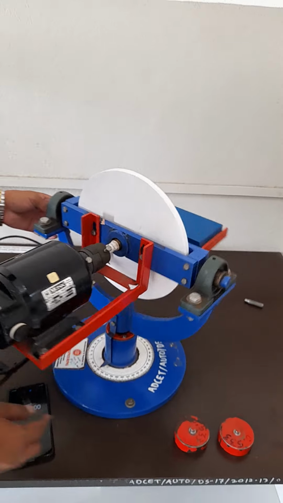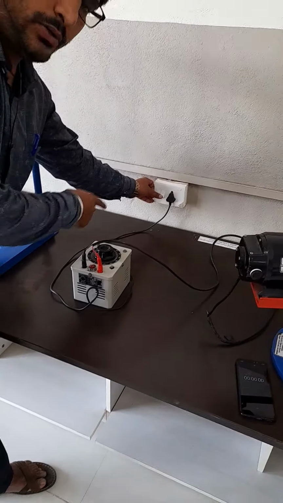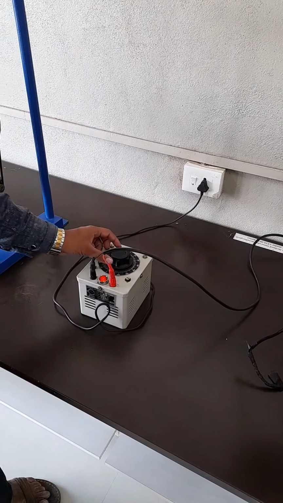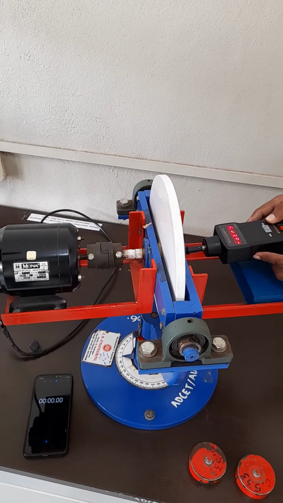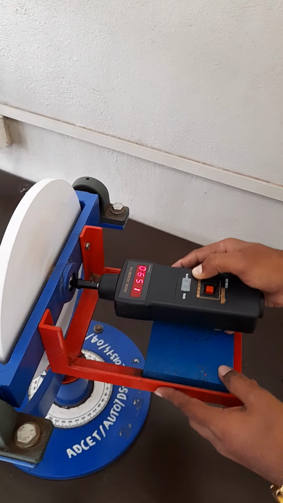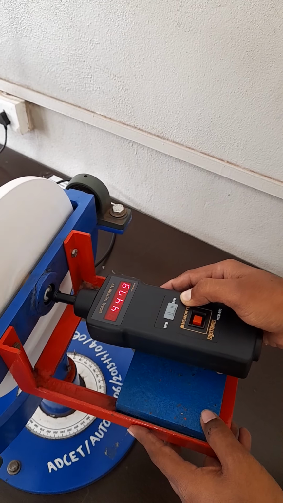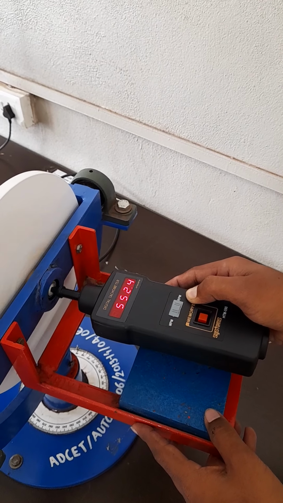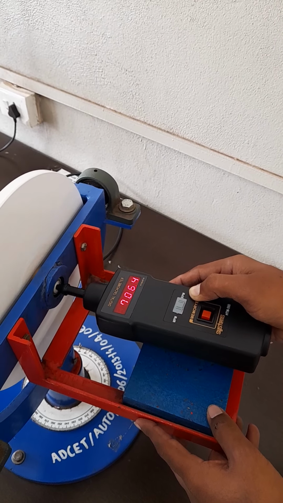Now we will start the experiment. We have given the supply to the thermostat, and we are increasing the speed of the disc and measuring the disc speed with the tachometer. We have to maintain a 1500 rpm speed, and at that rpm we will take the readings.